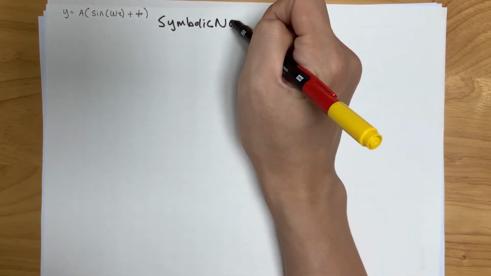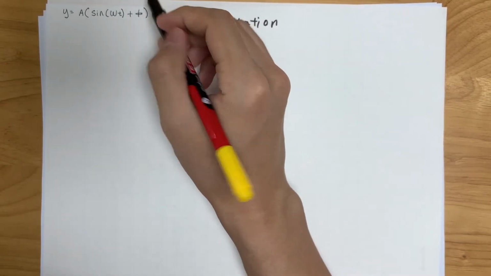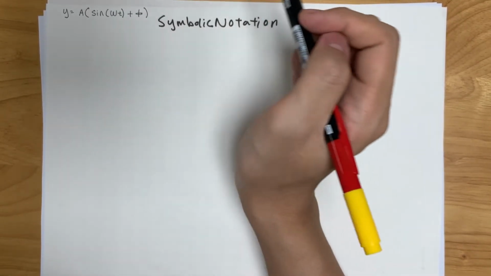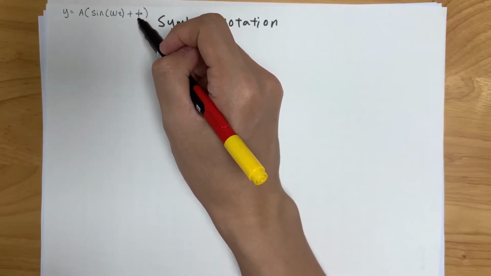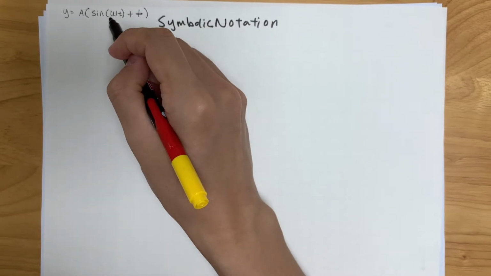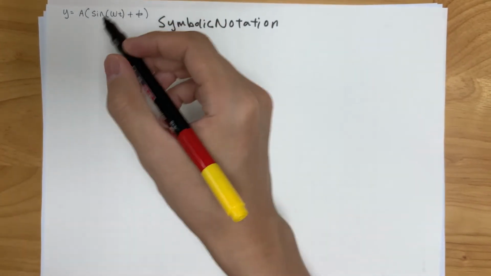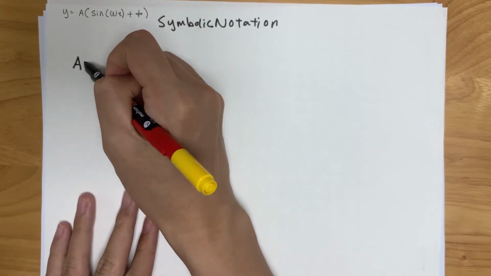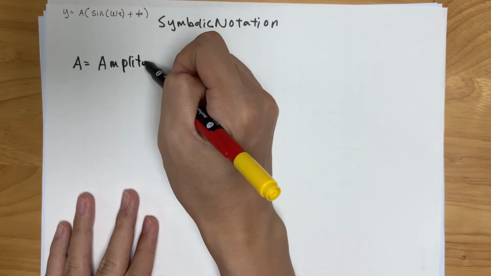Just don't be scared. It's just a Greek notation. I think Americans didn't have enough notations to use, so they use some Greek notation. So they call this omega and this is phase. And I'll call this A the amplitude. A is called amplitude.